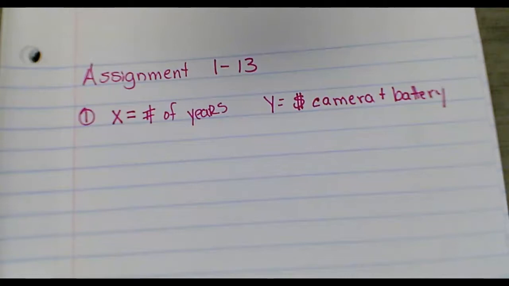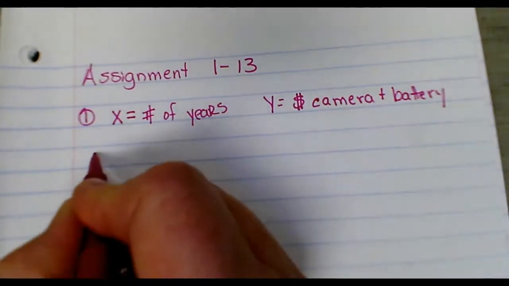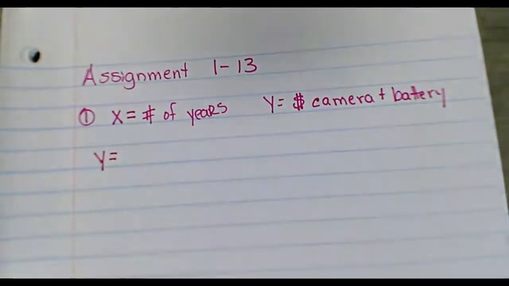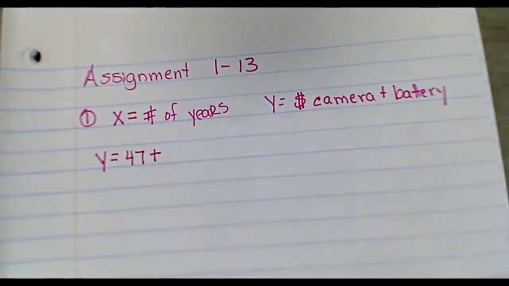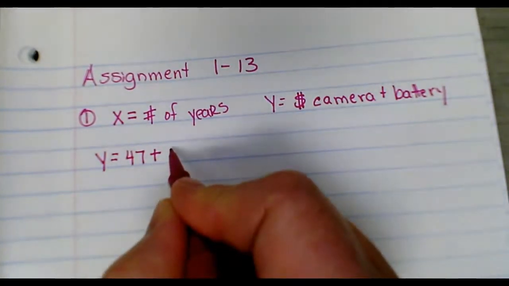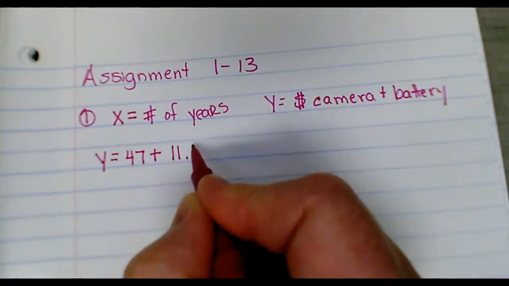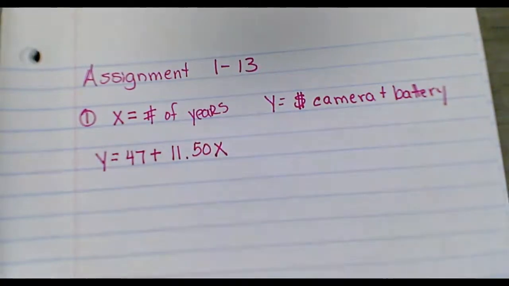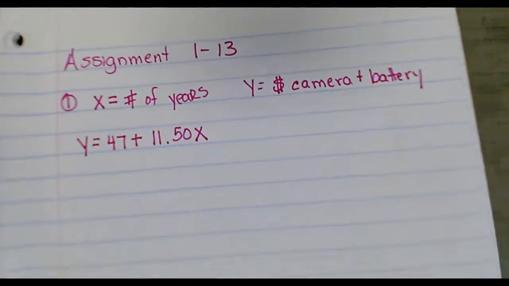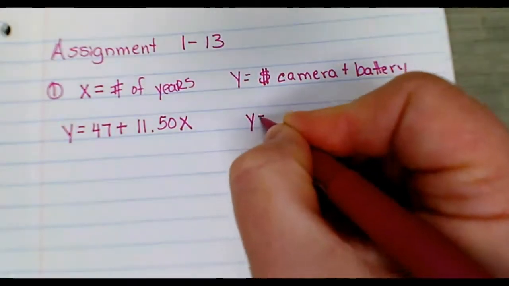How many cameras do we have in this problem? So what is the equation for the first camera? How much does the first camera cost? And you have to have some batteries. How much does the battery cost? $5 or $9.5? Every year. So you have to multiply it by x, because you got to multiply it by 1 for the first year and 2 for the second year. X represents the years. What about the other camera?